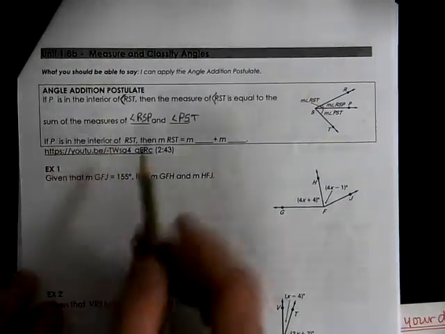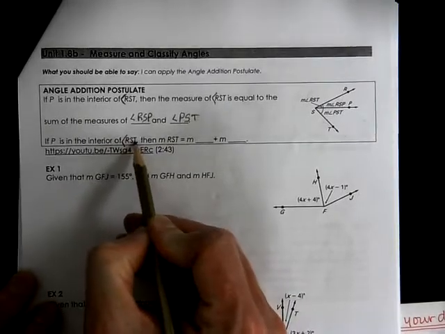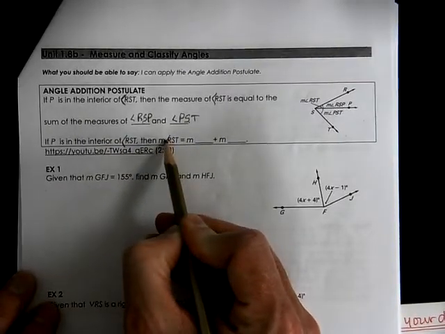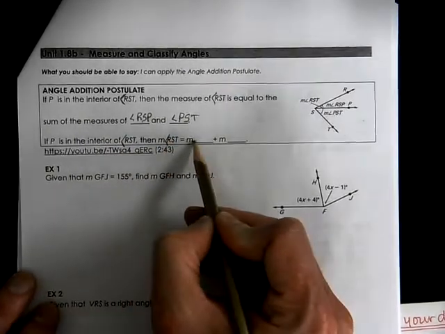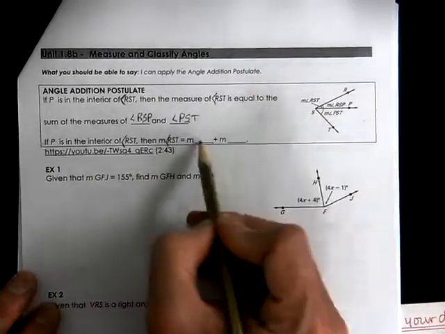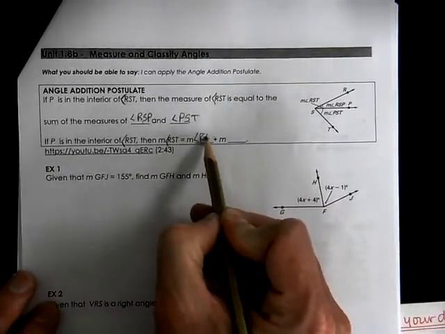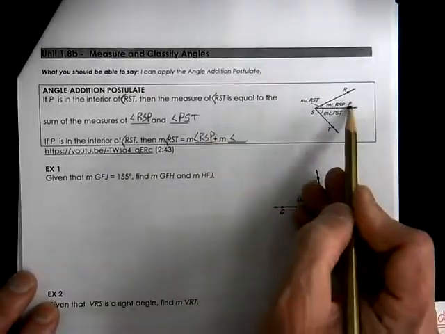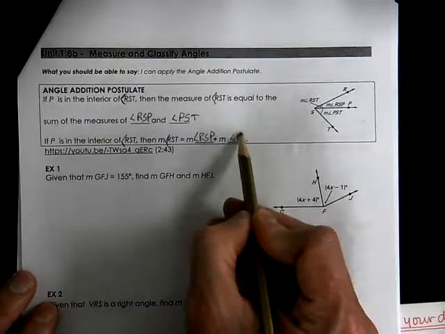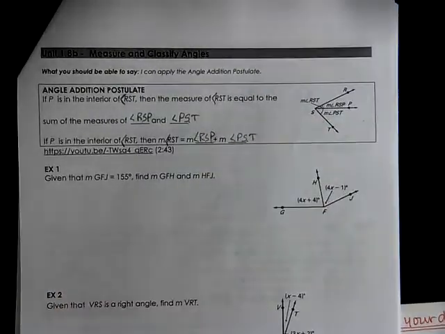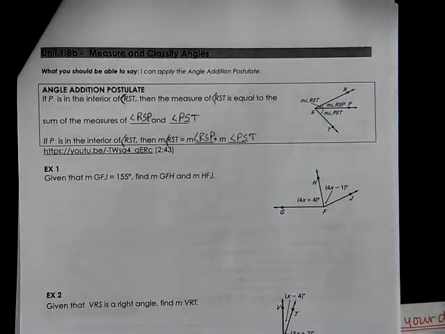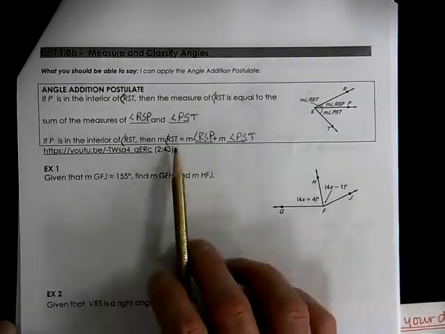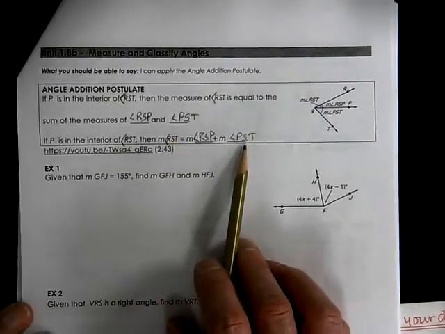If P is in the interior of angle RST, then the measure of angle RST is going to equal the measure of the small part RSP plus the measure of angle PST. So remember, that is small part plus small part equals big part. To use this formula, we need to be sure that we have three bits of information.